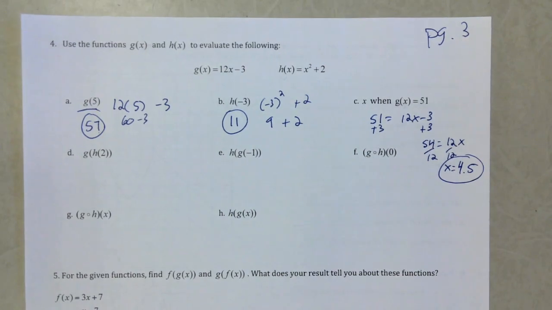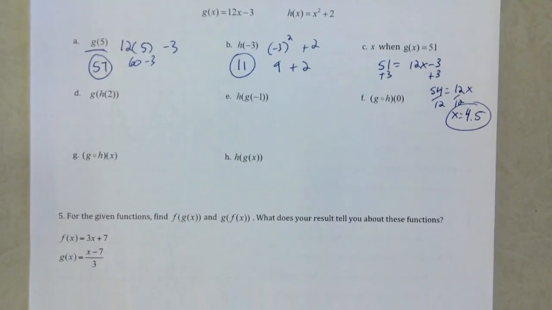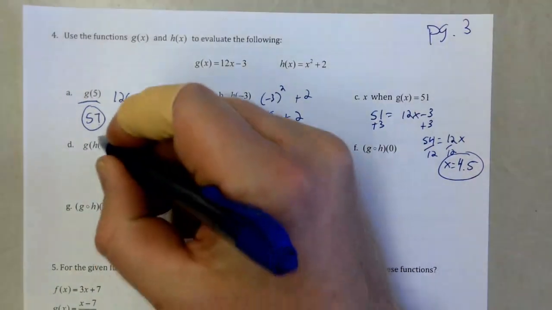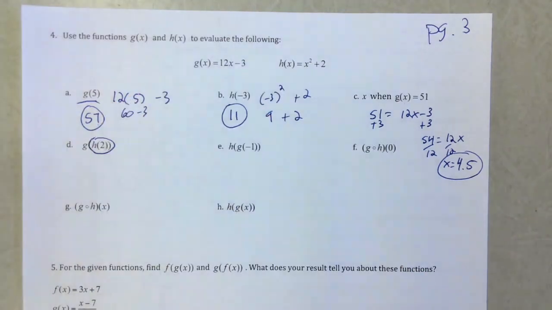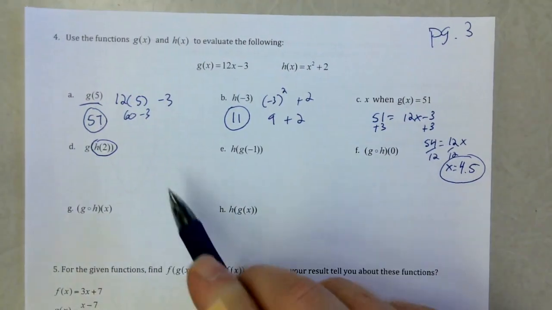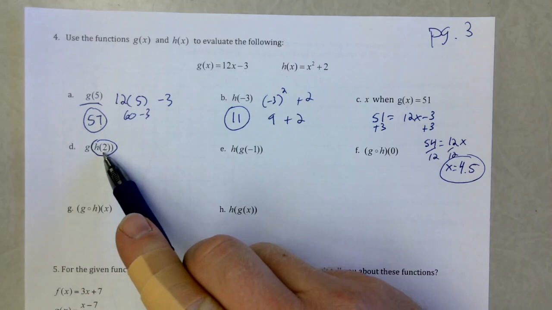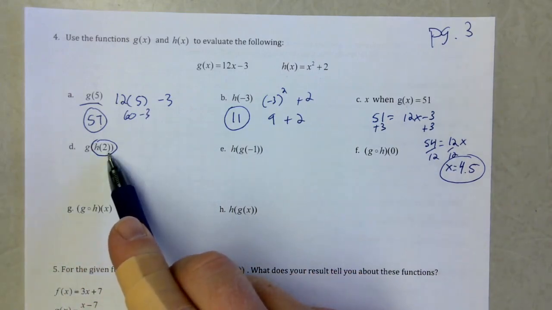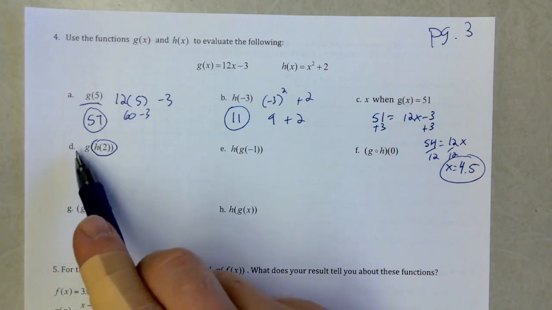All right, everyone's favorite, composition of functions. So composition just tells us which order we're dealing with. We start from the inside out. So I'm using my h first, and then I'm going to be using my g. The output of my inside function h, the answer I get for h, becomes the new input into the g function on the outside.